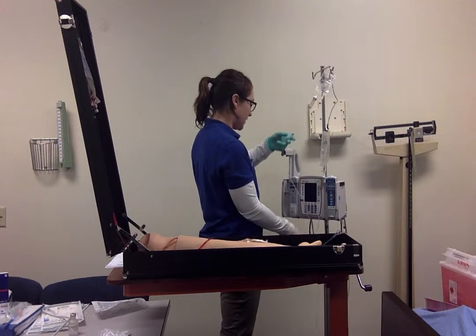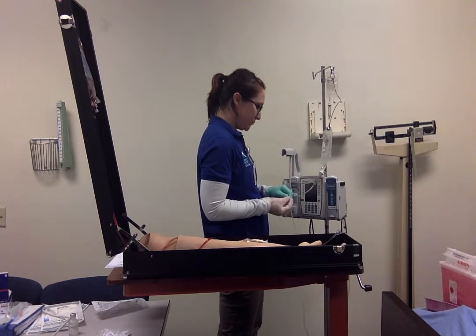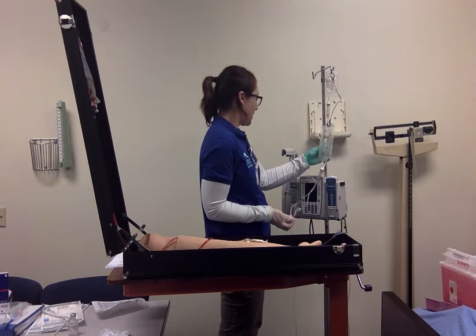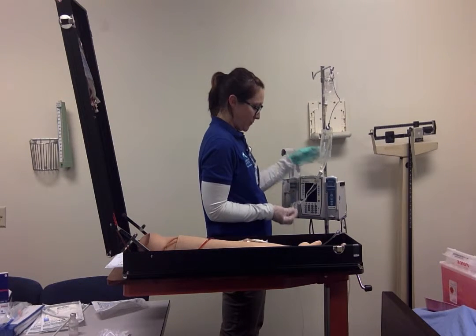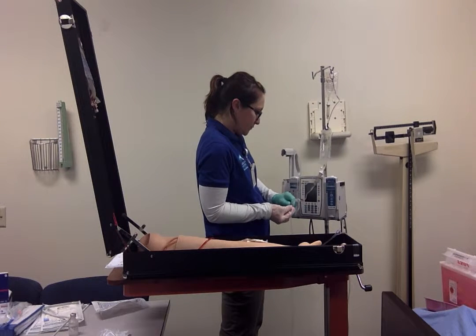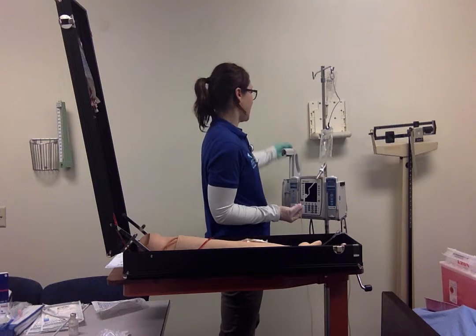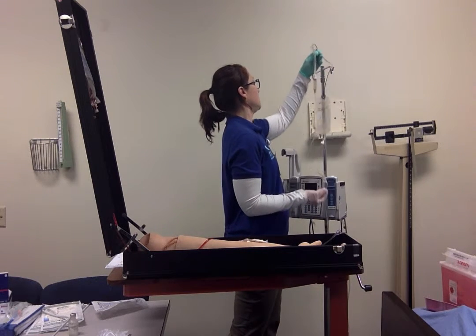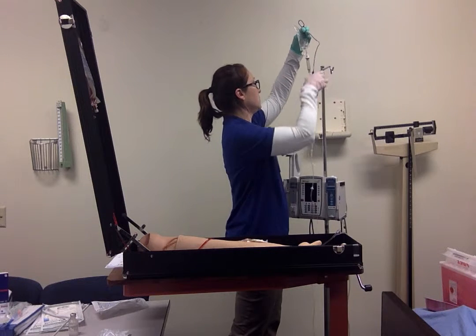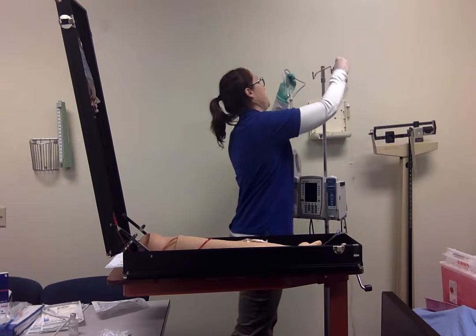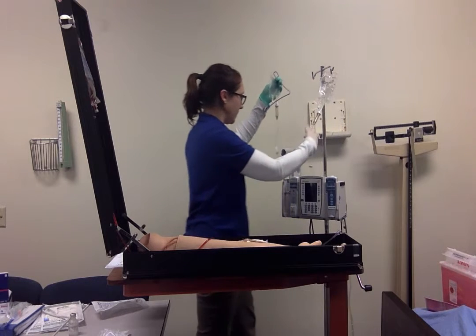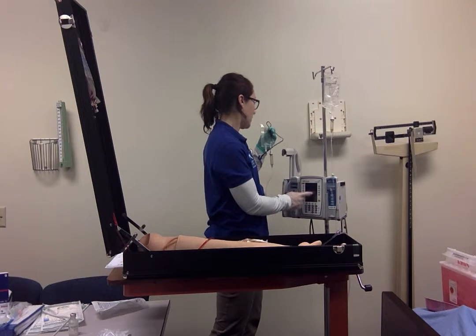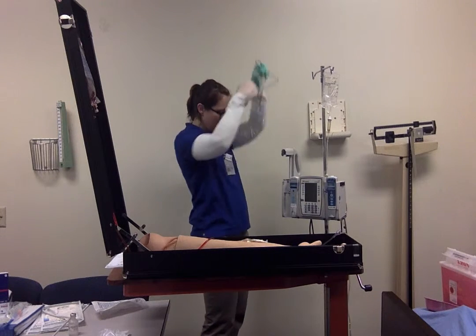So first I need to disconnect this, I believe. I'm going to clamp it down. Then disconnect. Setting that aside. And go ahead and take the old one down. And rehanging my primary. I need to make sure that I put in the primary drop factor as well, making sure that's up to date. I can dispose of this.